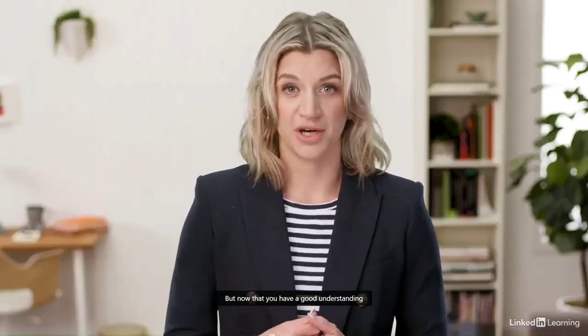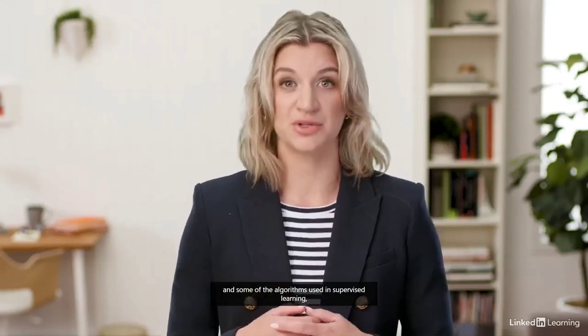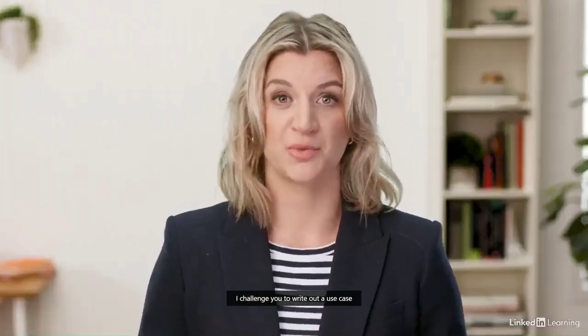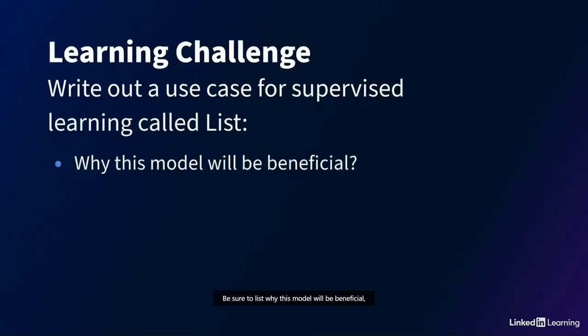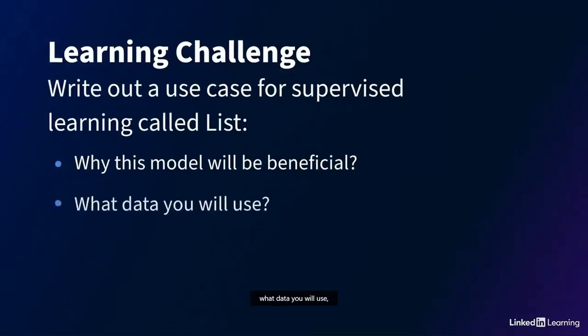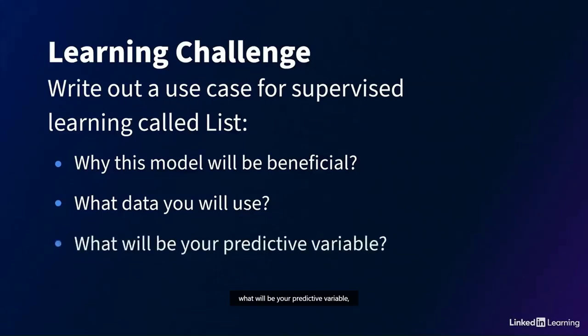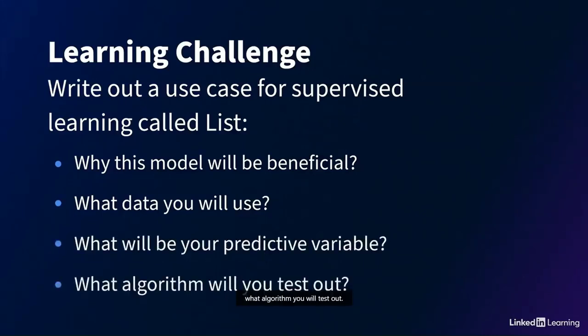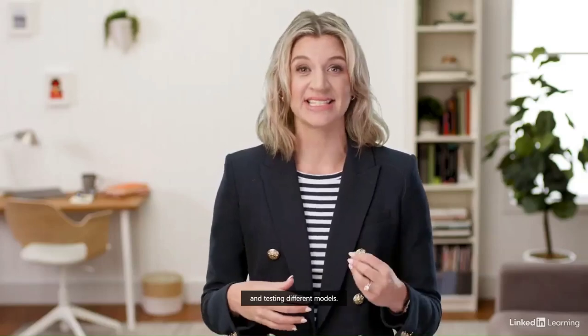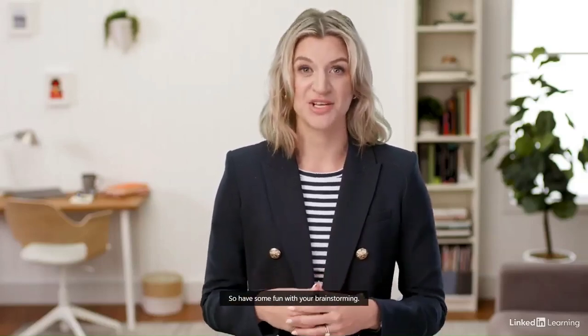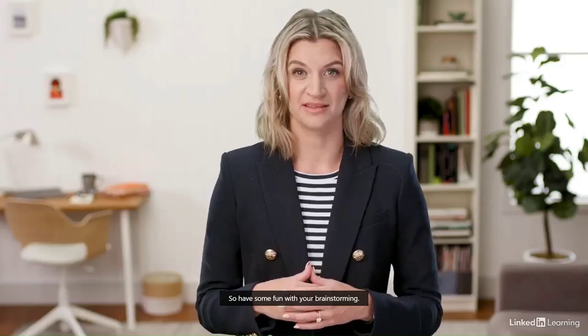But now that you have a good understanding of what supervised learning is and some of the algorithms used in supervised learning, I challenge you to write out a use case for supervised learning. Be sure to list why this model will be beneficial, what data you will use, what will be your predictive variable, what algorithm you will test out. Will you use a neural network or a decision tree? We're finally getting to the fun part of building autonomous machines by selecting and testing different models. So have some fun with your brainstorming.